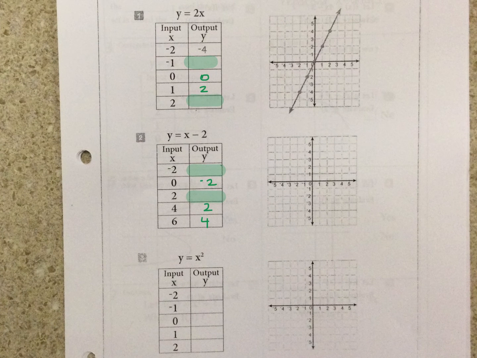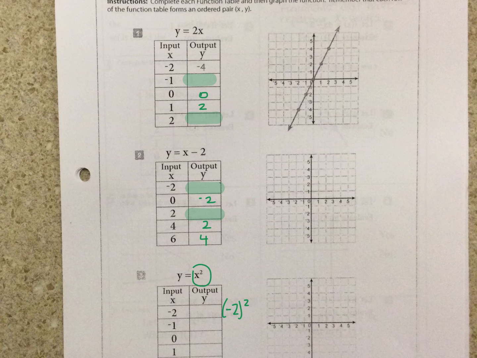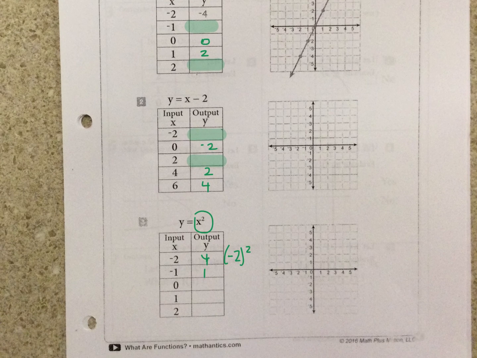And let's just make sure we know how to do this one. So x squared is the problem I'm doing. I'm going to take that x out, and you've got to use parentheses. I'm going to put a negative 2 squared in parentheses. That makes a 4. Negative 1 squared would be a 1. 0 squared would be 0. And you can do these last 2.